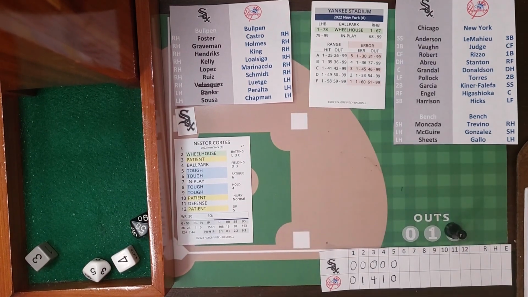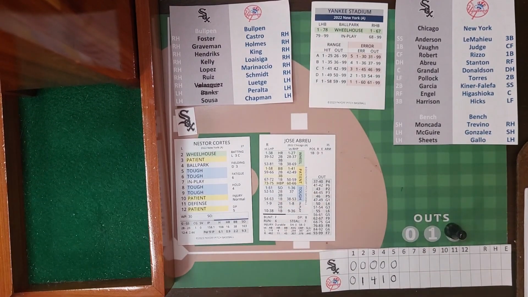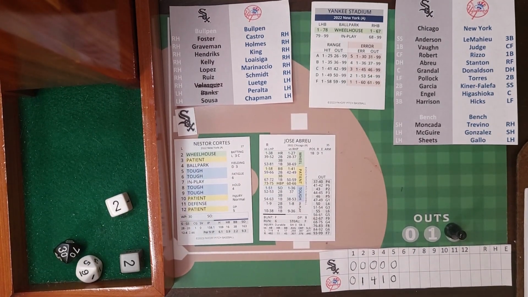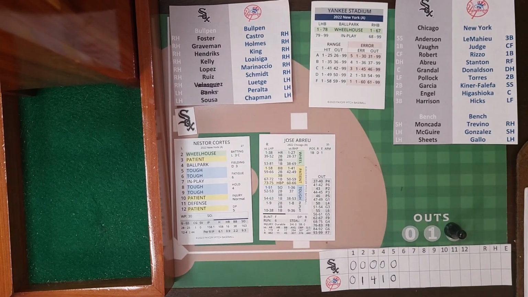Two down, and that brings up Jose Abreu, the DH, trying to get the Sox the first run of the game. He's 0 for 2. He hit into a double play and struck out. Cortes, 4 is ballpark, 39. That's in the wheelhouse. So Abreu, 1-38 is a home run. 1-81, the Sox will get on the board.